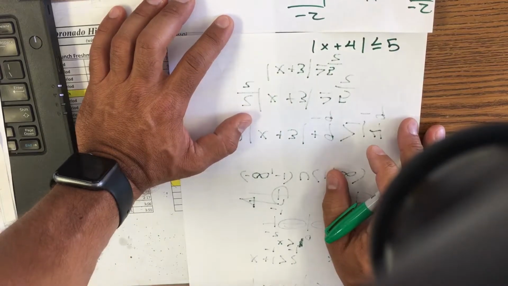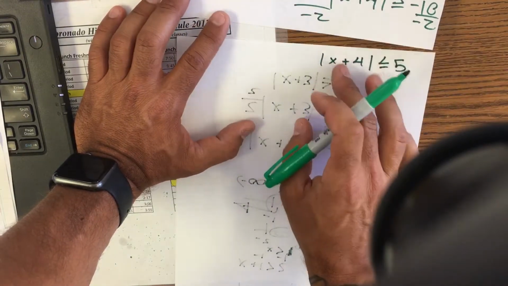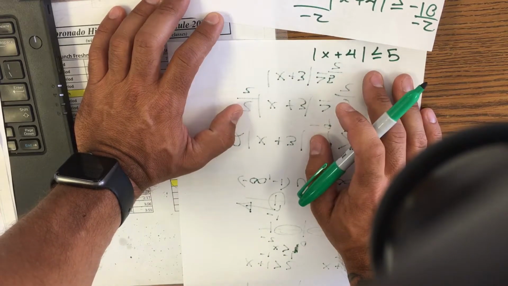And now I go through the steps. So just because it started with a negative doesn't mean it's going to be absolute value in the negative, okay? So you got to get the absolute value by itself first.